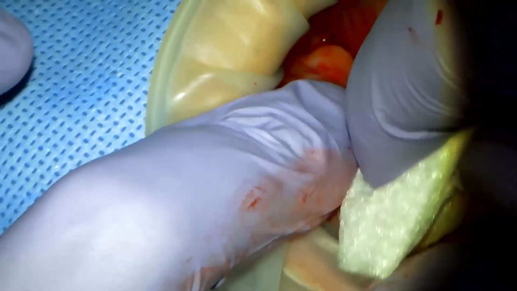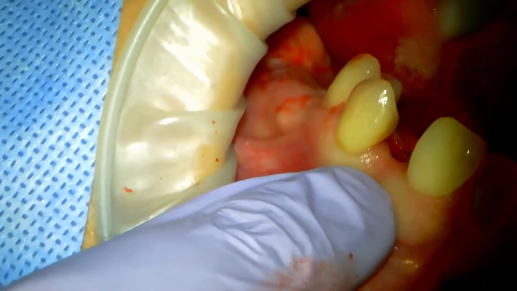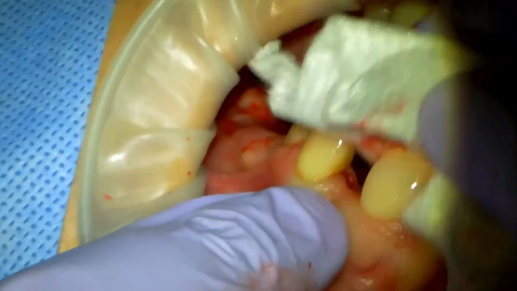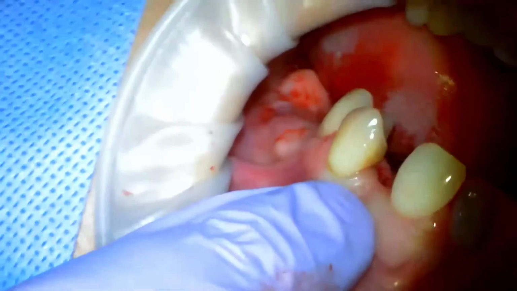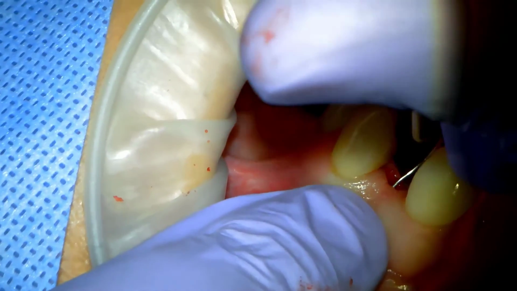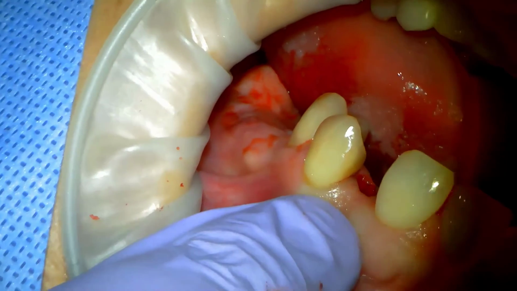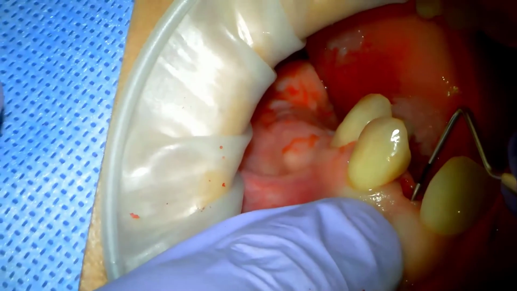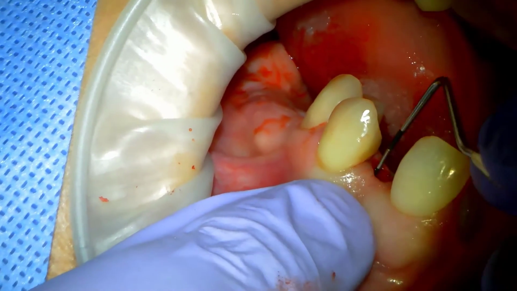I'm evaluating now our surgical site. First thing I like to do is take an Explorer and just make sure I feel bone all the way around the top of the implant. So I find the implant, go to the top, make sure I'm going to use a perio probe to get over this central.